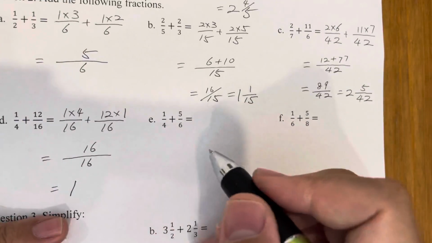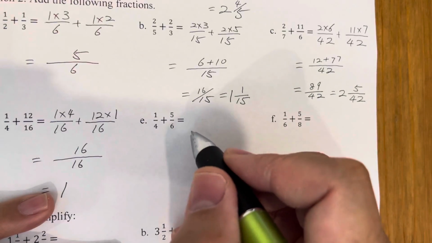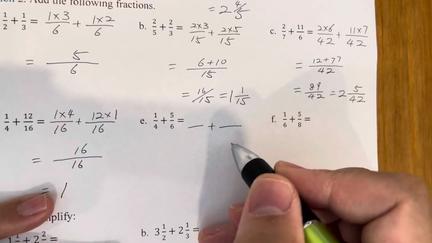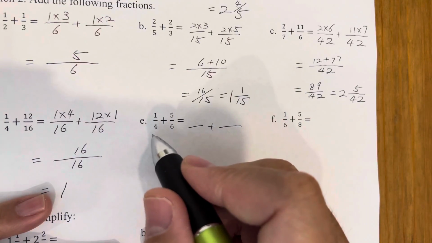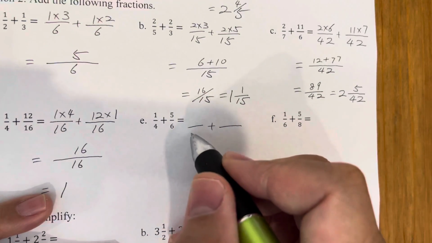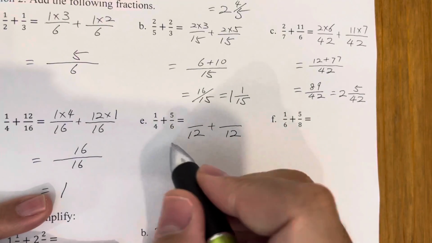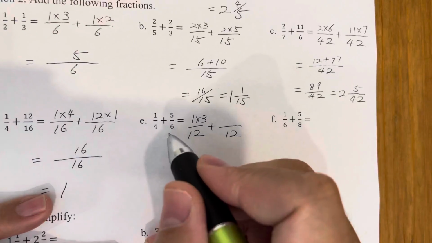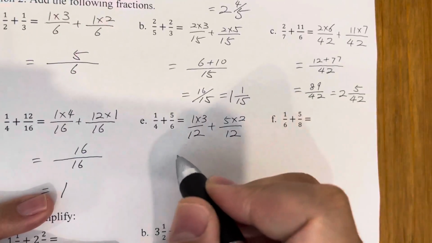E. We have 1/4 plus 5/6. Again, both fractions are going to end up with a common denominator. What's the common multiple both 6 and 4 can fit in? The least one is 12. 4 can fit into 12 3 times, so we go 1 times 3. 6 can fit into 12 twice, then we go 5 times 2.